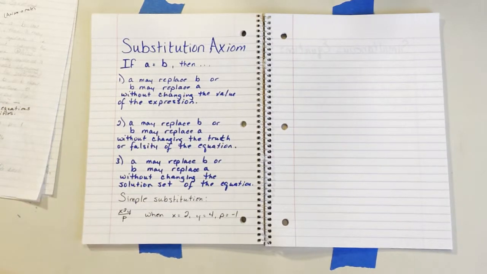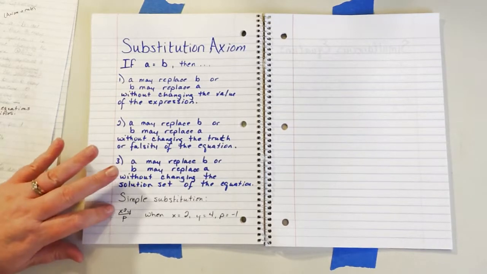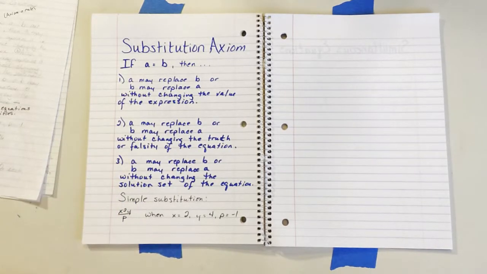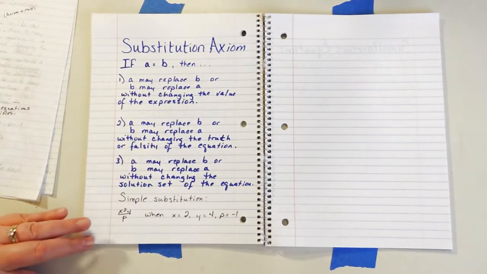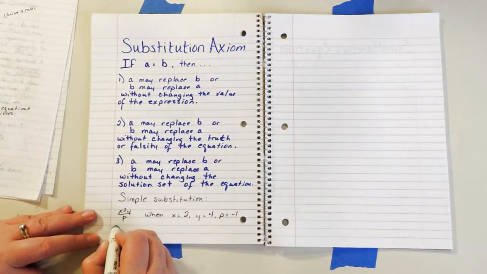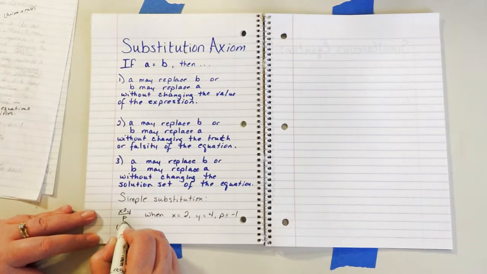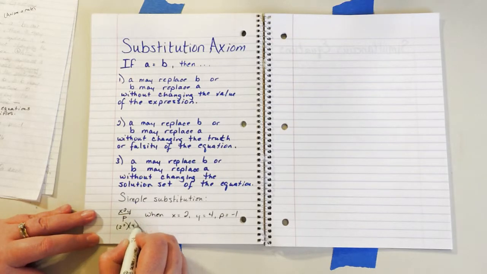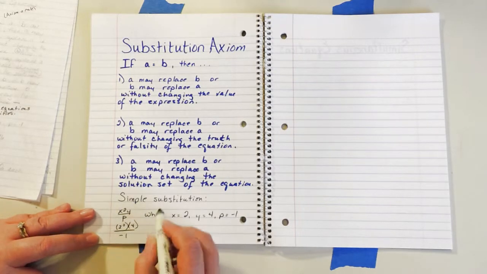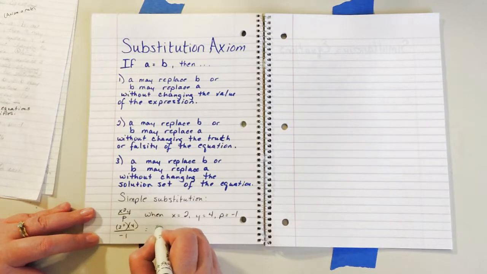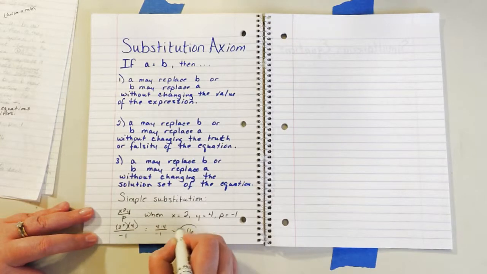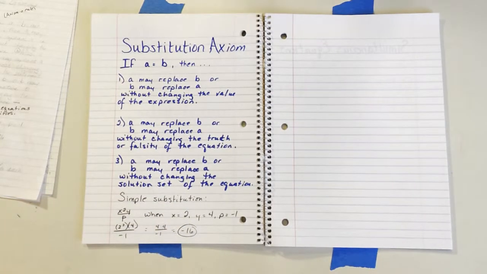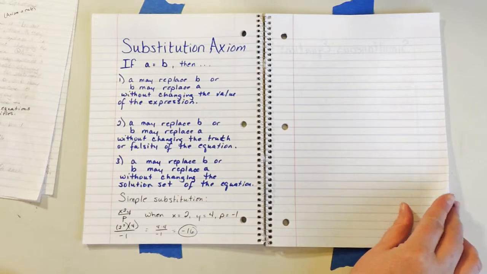Okay, so here's a simple substitution problem. We've done these before. Here's x squared times y over p, when x equals 2, y equals 4, and p equals -1. So we just substitute those values in, and we have 2 squared times 4 over -1, which equals 4 times 4 over -1, which equals -16. Okay, now let's do some more challenging ones.